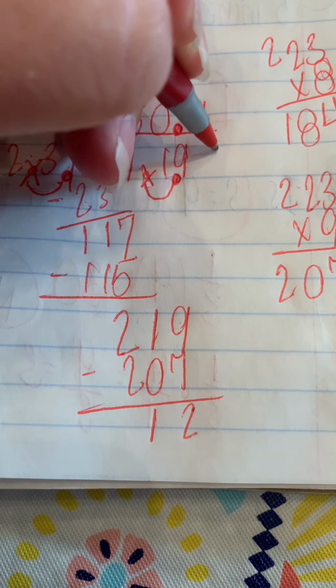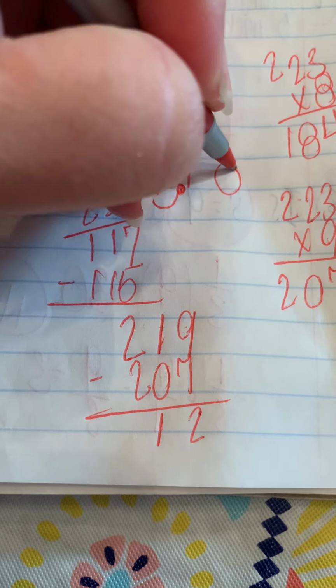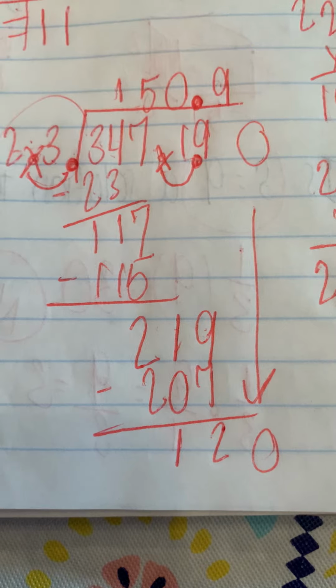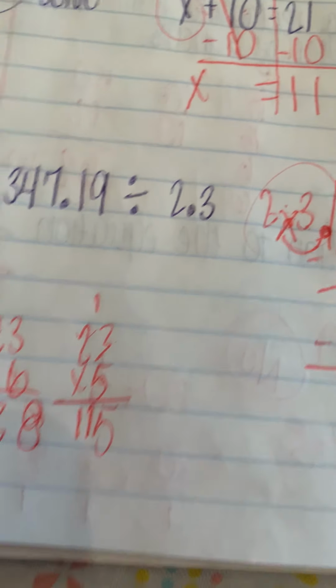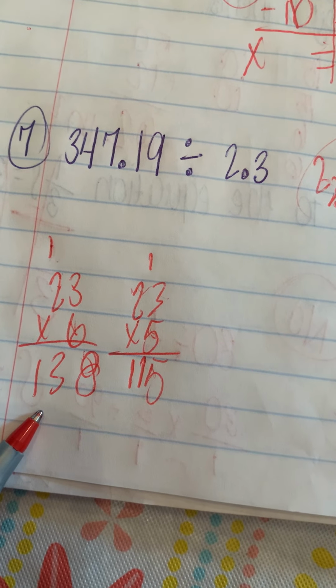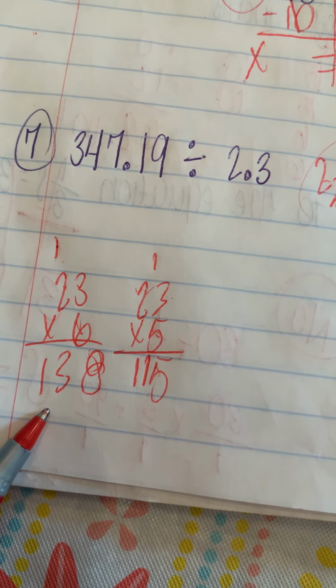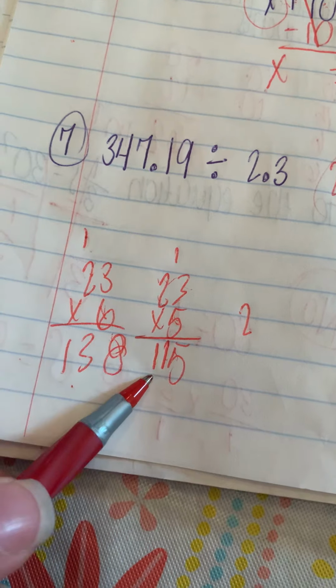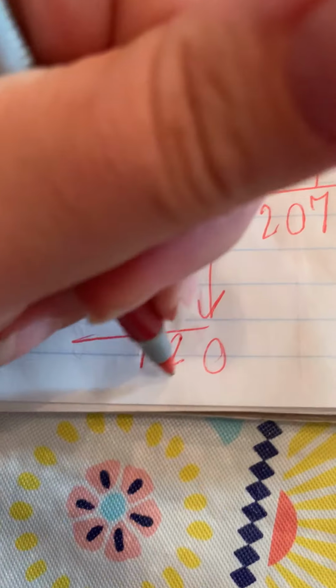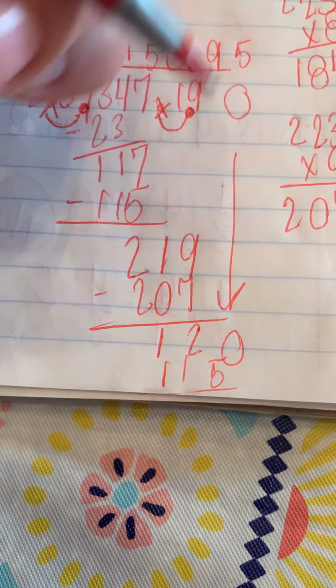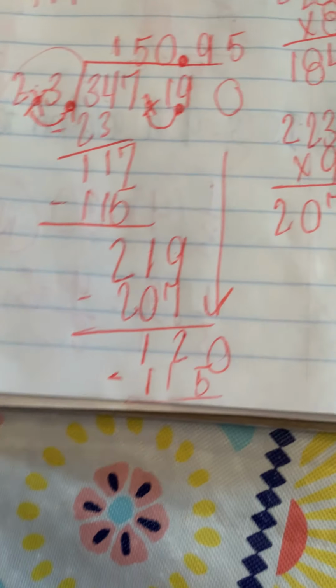I'm going to add another 0. Bring it down. We have 120. How many 23s are in 120? Let's come over here. Actually, here. 23 times 6 is 138. So it has to be less than that. So let's try 23 times 5, which is right here. It's 115. So this will be, okay. And then I'm going to subtract, okay.